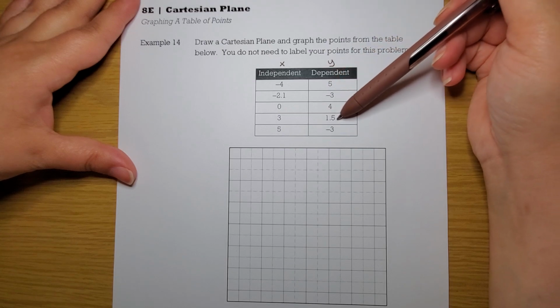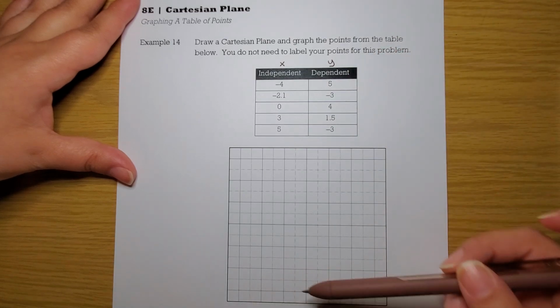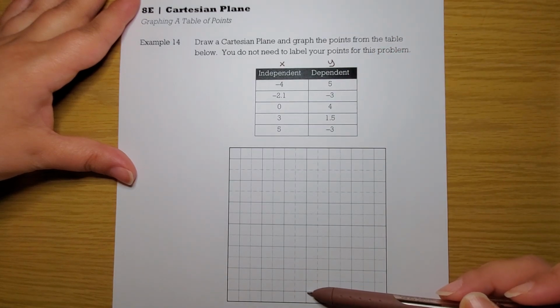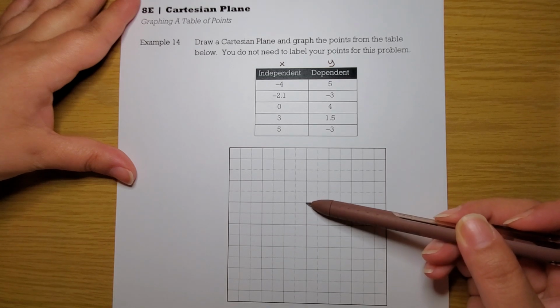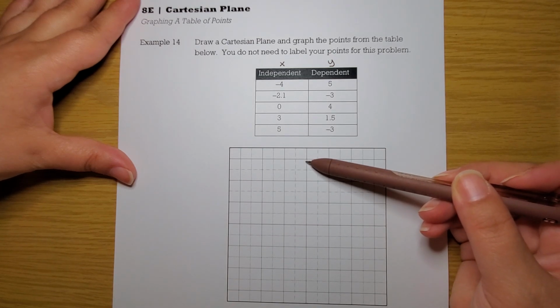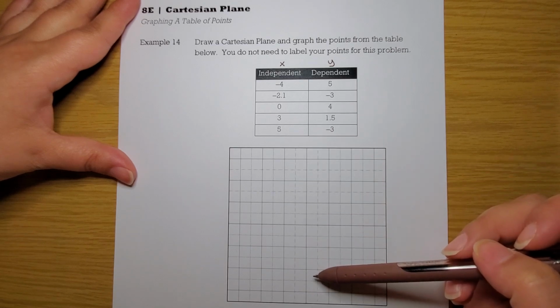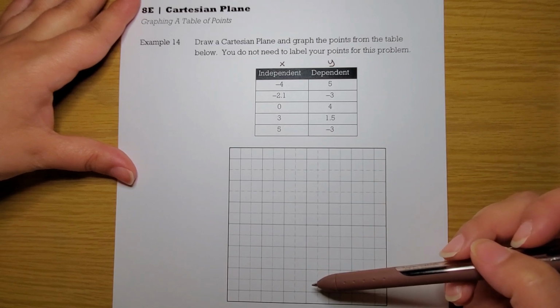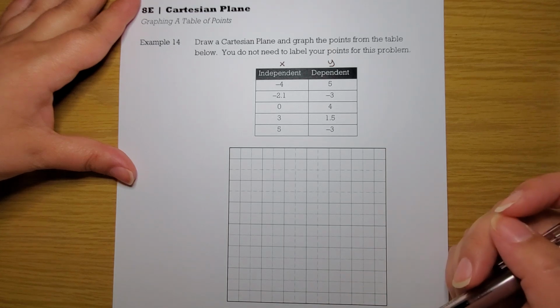When I look at these values, my biggest negative is -3, and my biggest positive is 5. And I notice that there's a 1.5 here. I don't know if I can go from -3 up to 5 by halves. Let's see if we could. If this is -3, 2, 1, 0, 1, 2, 3. Nope. So I'm going to have to count by ones here as well. So I might as well go from -6 to +6.